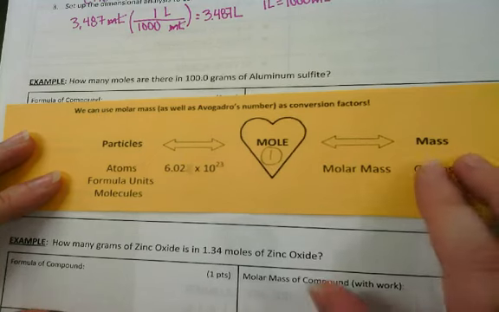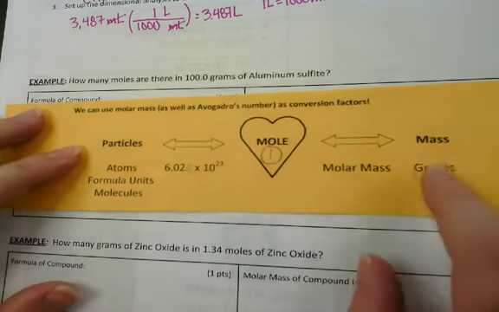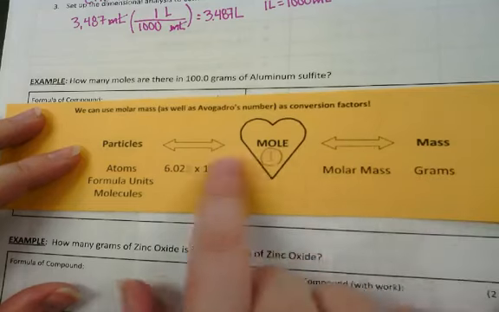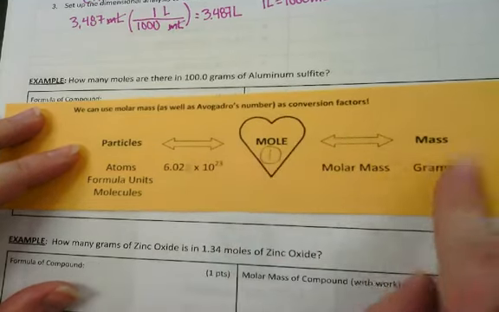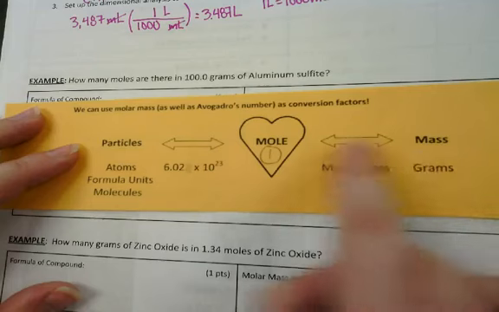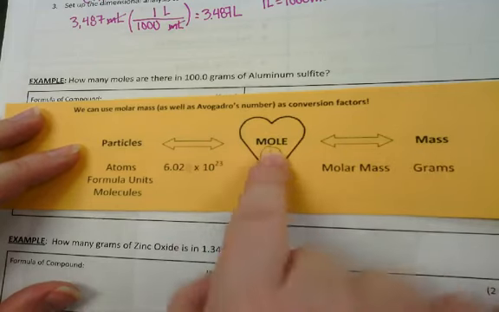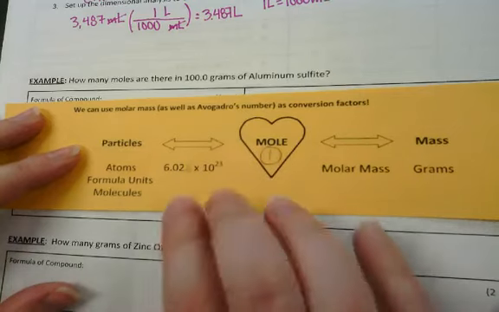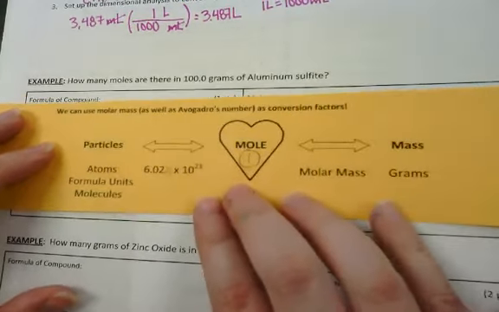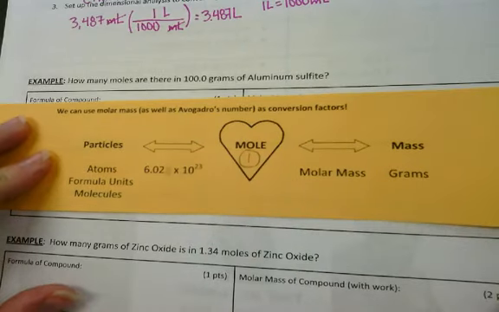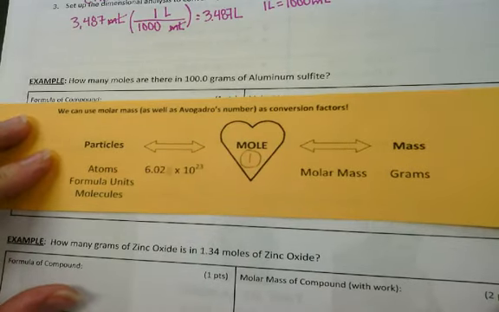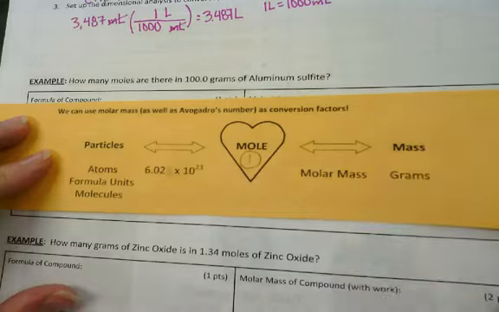And if you have to go from grams to particles, well, that would tell you, okay, I have to get to moles first. I can't go straight from grams to particles. I have to get to moles using molar mass, and then I can use Avogadro's number to go from moles to particles. So this here is a really handy tool that helps remind you what you need to use as your conversion to go from one thing to another.